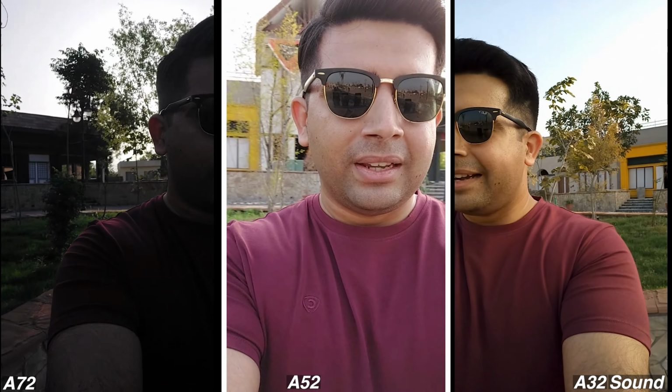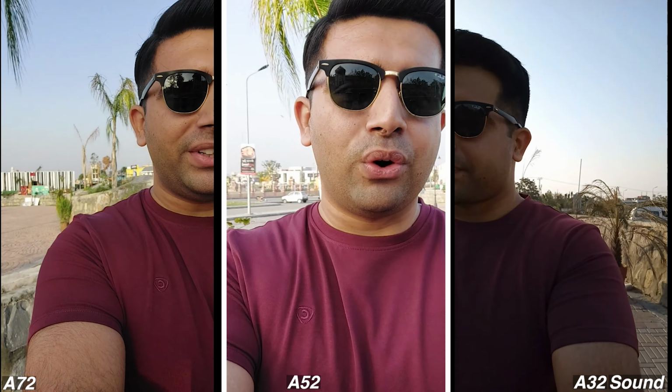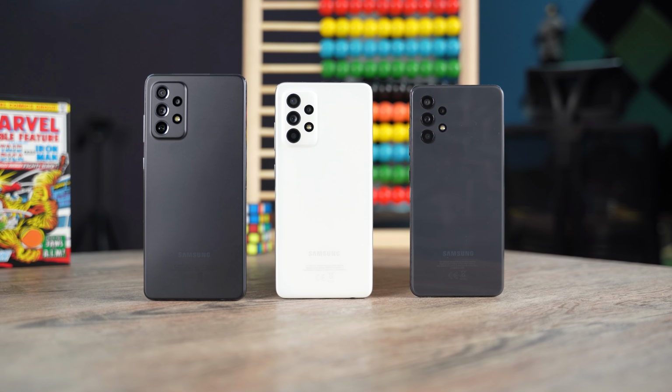Let's go ahead and dive deep into this camera comparison between these three phones. Let's get the camera hardware out of the way first.